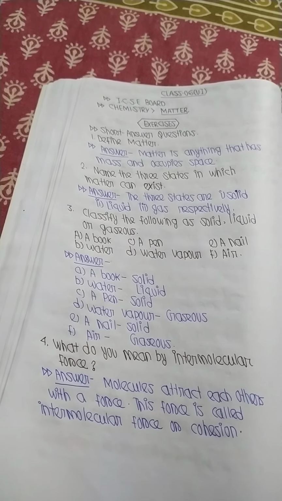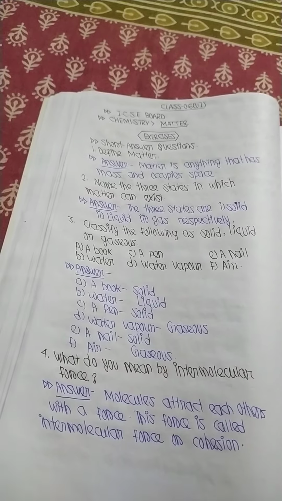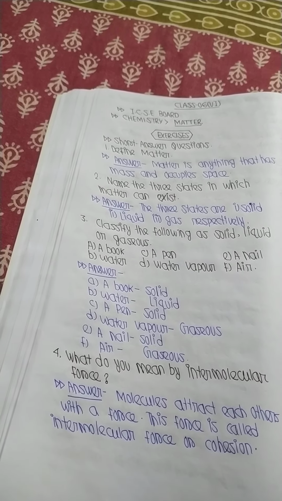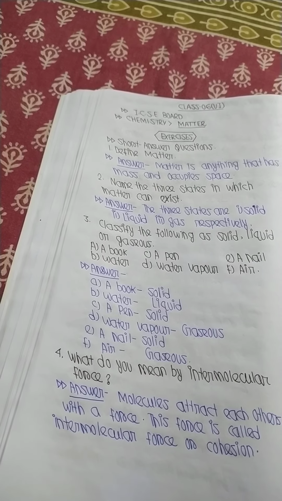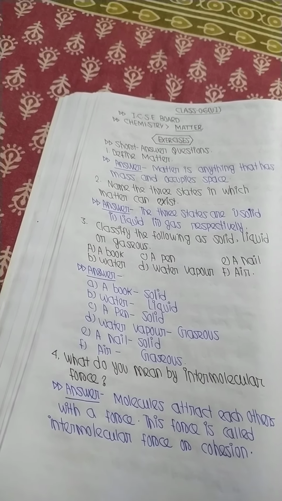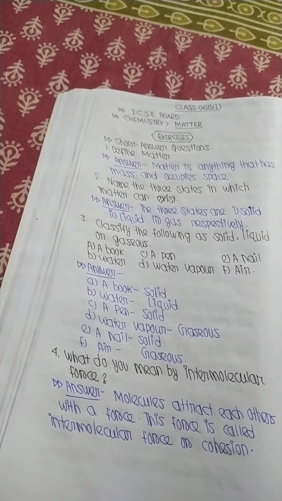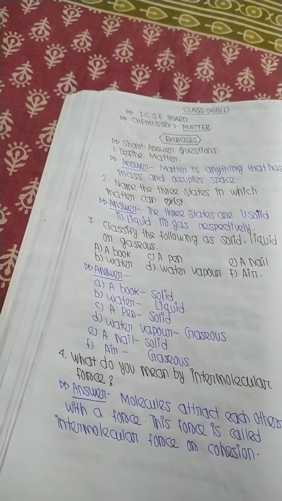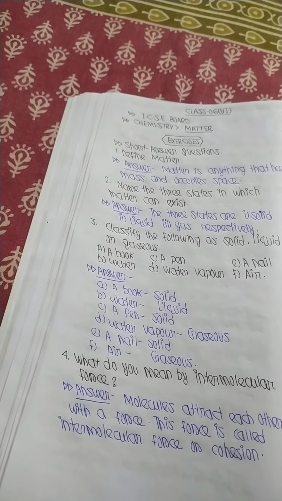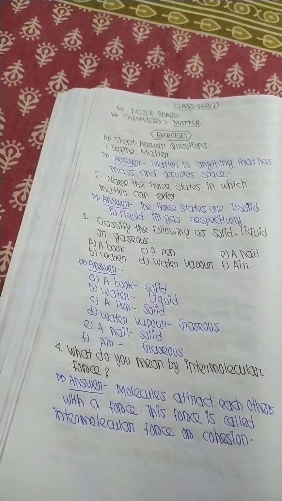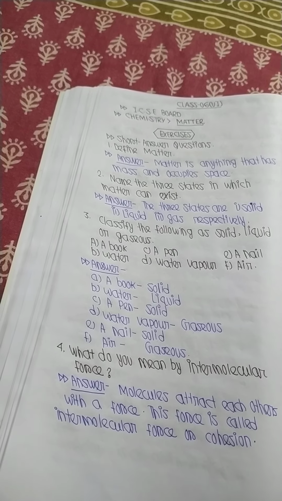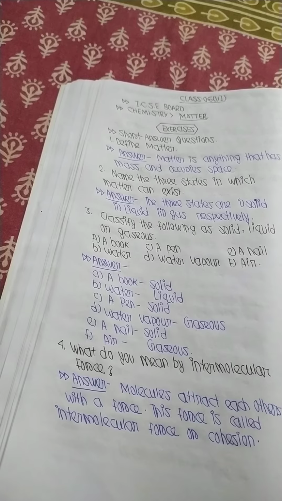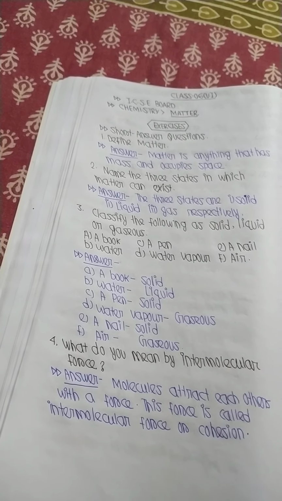Question 3. Classify the following as solid, liquid or gaseous. A book, water, a pen, water vapor, a nail and air. Answer. A, a book, it is solid. B, water, it is liquid. C, a pen, it is solid. D, water vapor, it is gaseous. E, a nail, it is solid. F, air, it is gaseous.